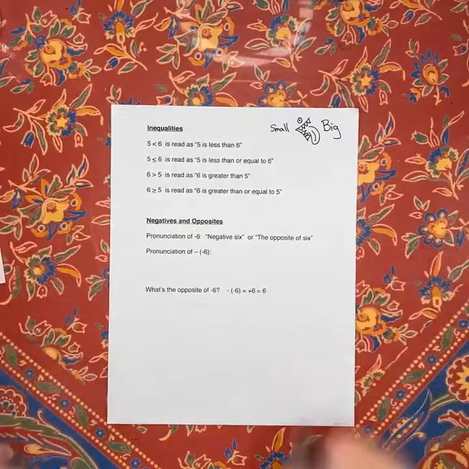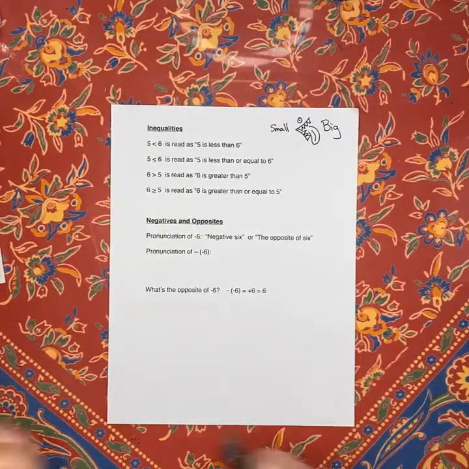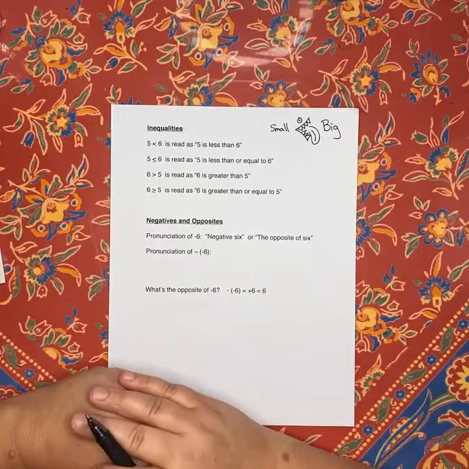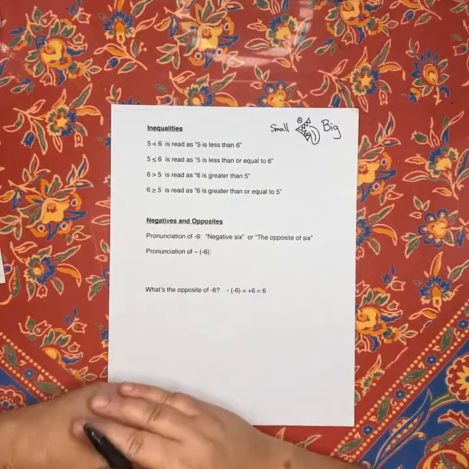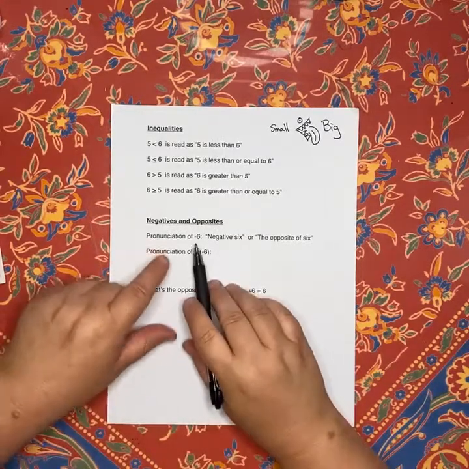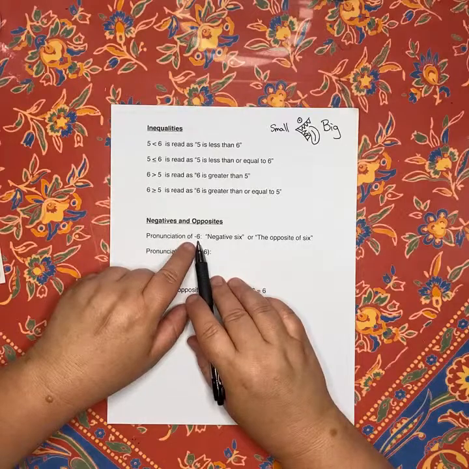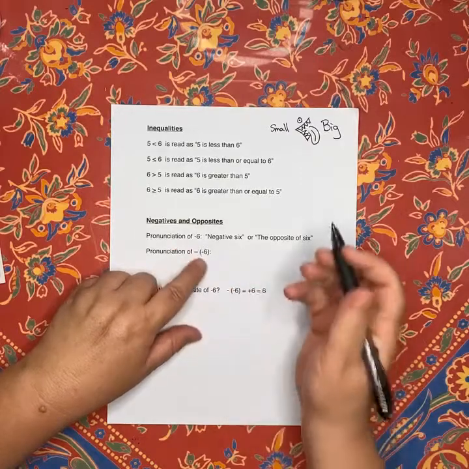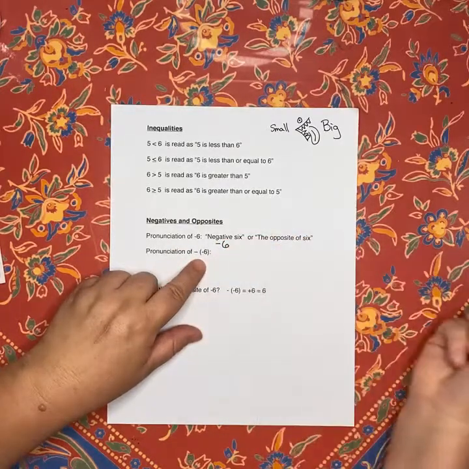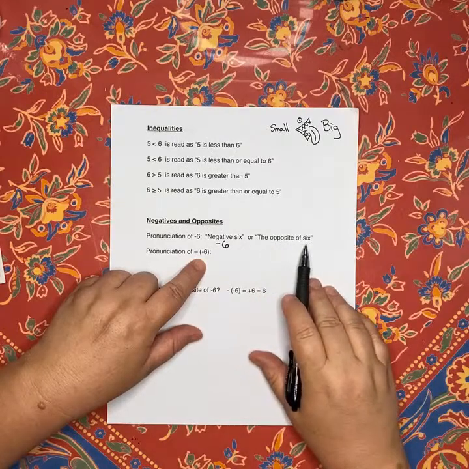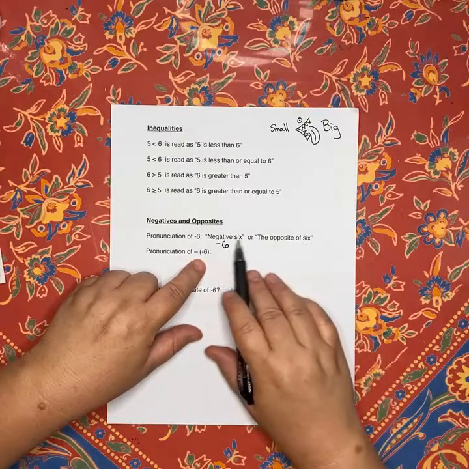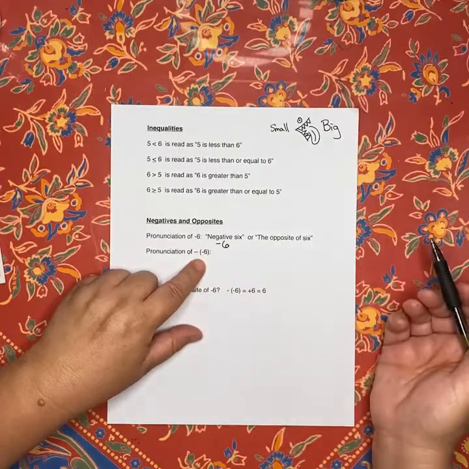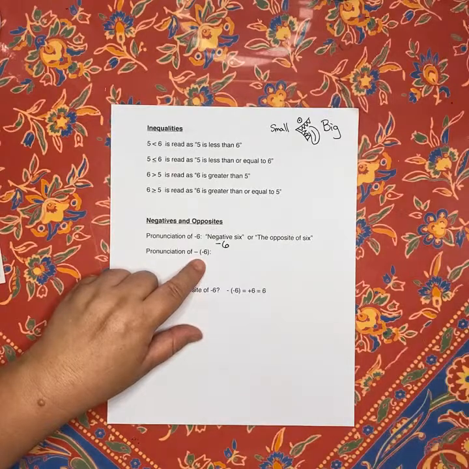There'll be some problems asking you, do you know what's bigger than what? So go ahead and practice that. We've got negatives and opposites. And again, I wanted to make sure we talked about the language of mathematics so you feel comfortable talking about it. If you get a minus sign in front of a number, it can be pronounced a couple different ways. I can either say this is -6, or I can call it the opposite of 6, which is interesting. I know a lot of people prefer -6, but the opposite of 6 is also correct. Technically speaking, if you say -6, I'll know what you mean.